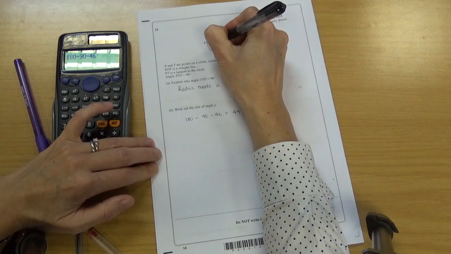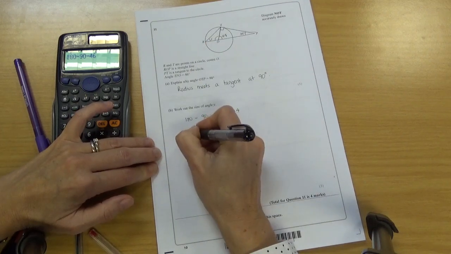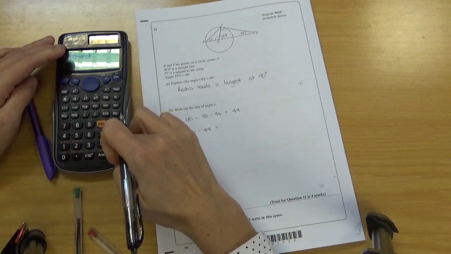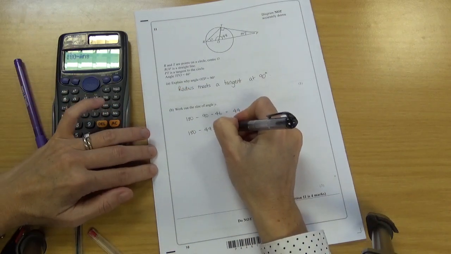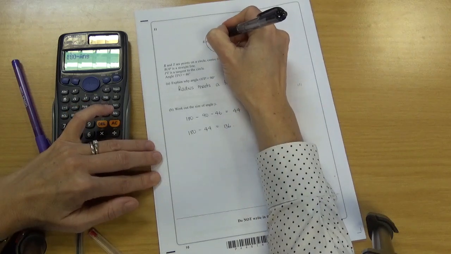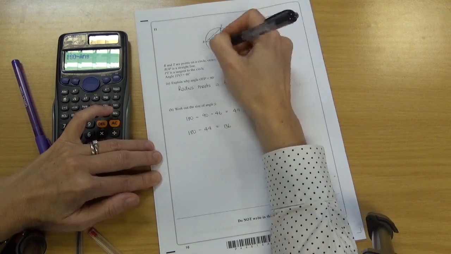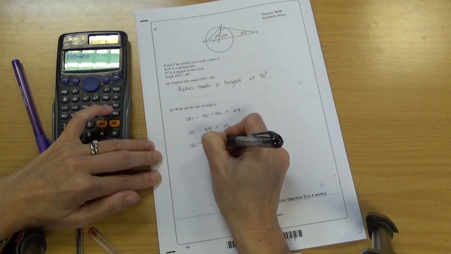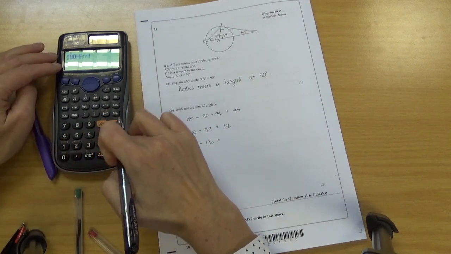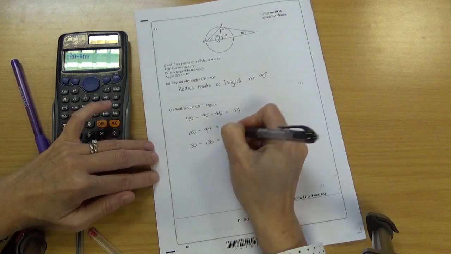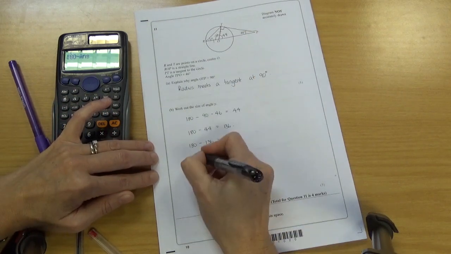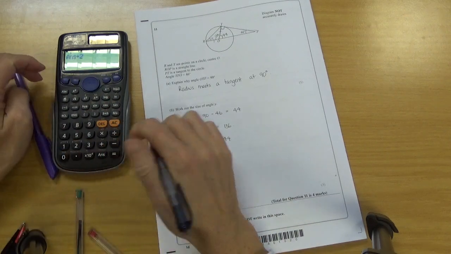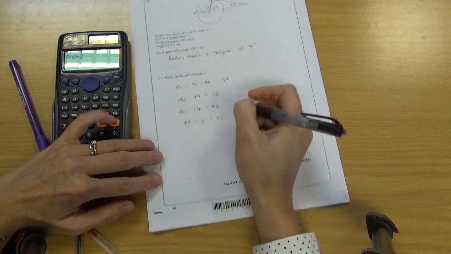Then I can work out this angle because I've got a straight line, which is 180 subtract 44, which is 136. Then I've got an isosceles triangle. So if I do 180 subtract that 136, I get 44 to share between these two angles. So divide it by 2. Gives me an answer of 22.